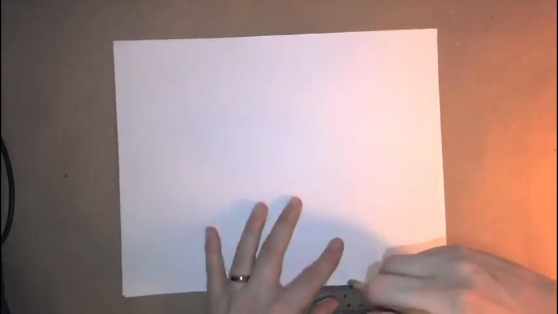I can't zoom in, I'm sorry, I wish that I could. And then I'm going to make a mark with my pencil down here at the bottom, because this is the 1, so here's 1 inch, 2 inches, 3 inches, 4 inches. So that's great. That's going to be the first one. And I don't need all of those on there.